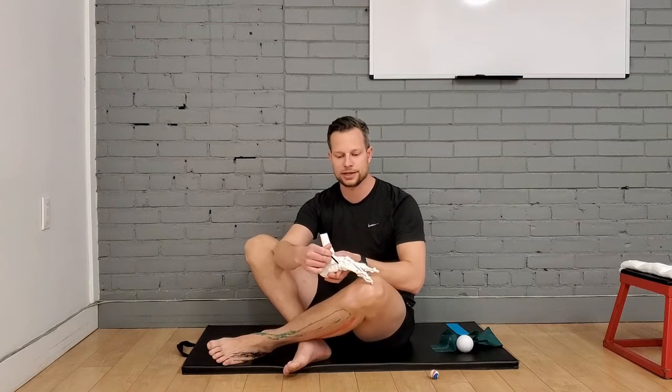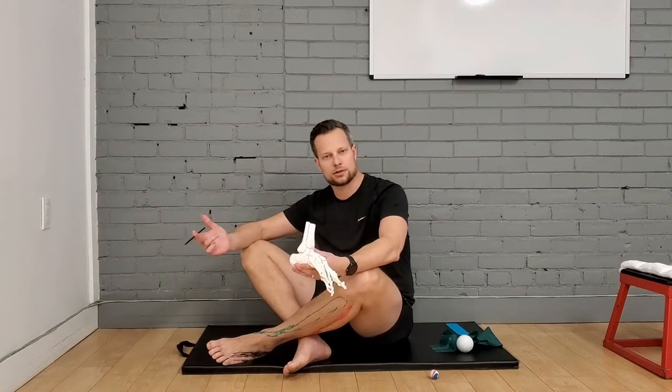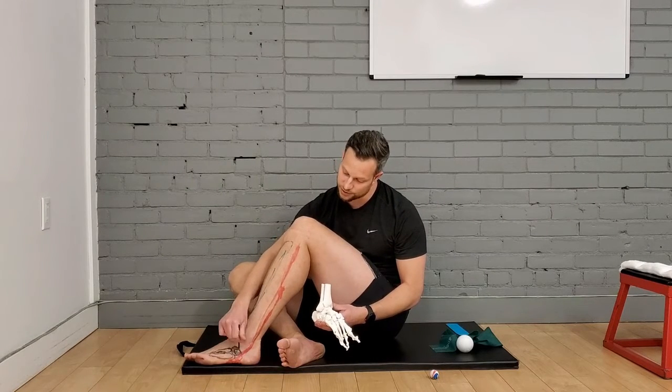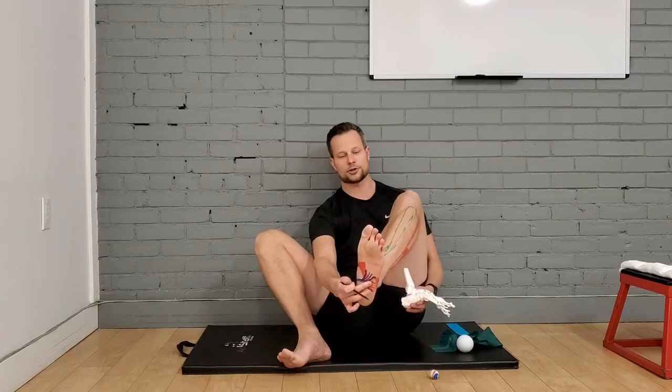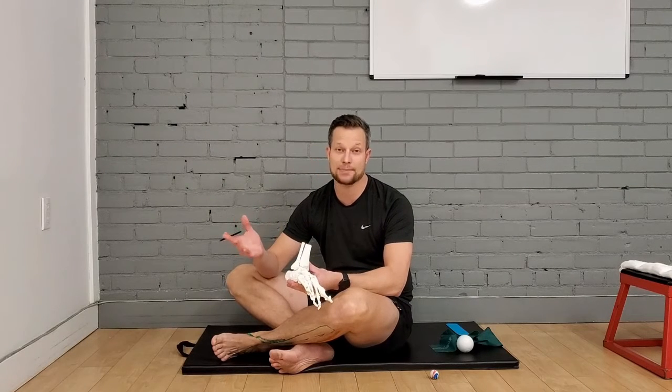So the cuboid is this bone right here. So it's on the outside of the foot. So what is this going to look like? Lateral foot pain. So cuboid right here. So you're going to have pain either on the top where this cube shaped bone is, or underneath. So it's important to understand some of the differentials with this type of pain. When it happens, it's really quite limiting, and people often can't even walk on it.